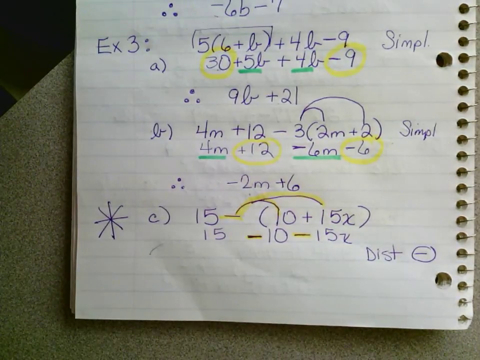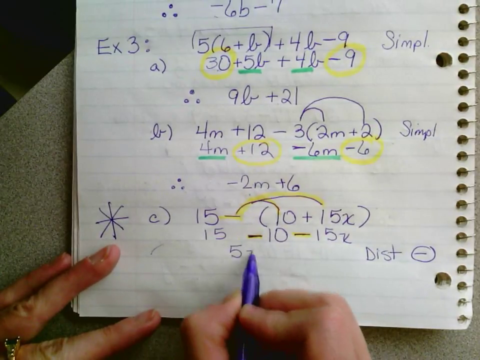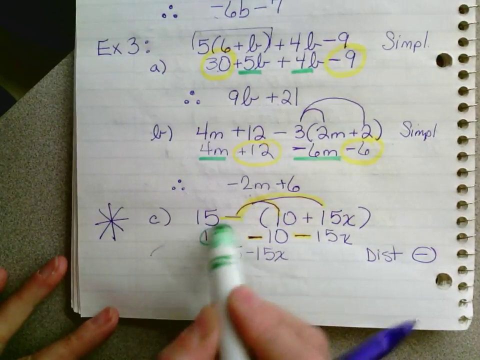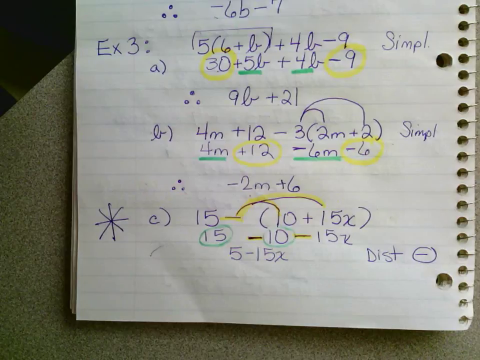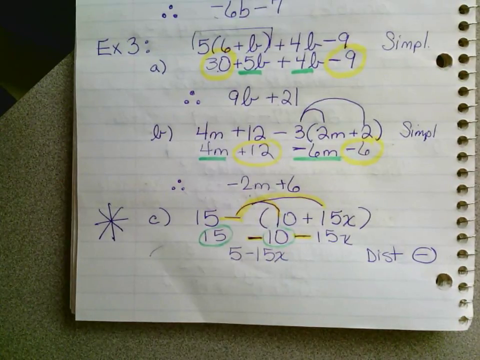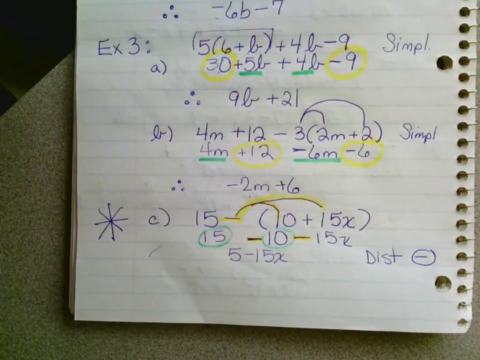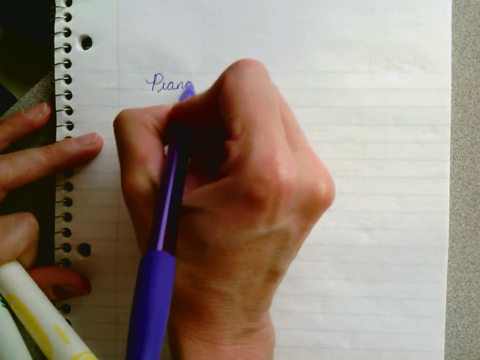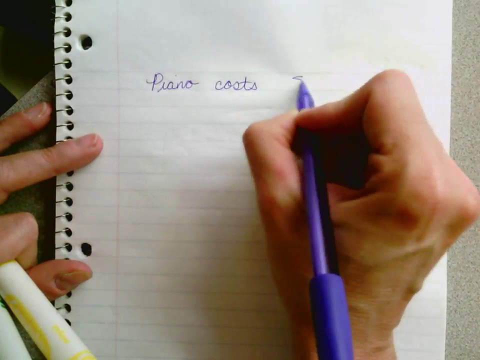Now we can combine. Looks like 5 minus 15x after I've done all my work, right? My numbers and my lonely variable. Last thing. Example 4. Here it is. And I'm not sure we're going to get through all of it. Piano costs $16 an hour.